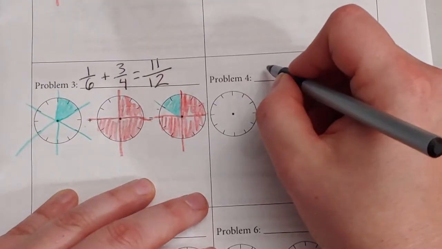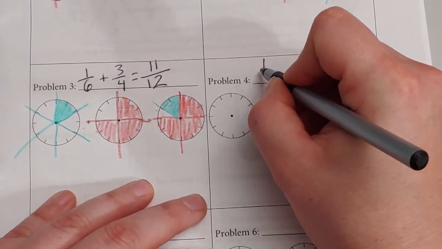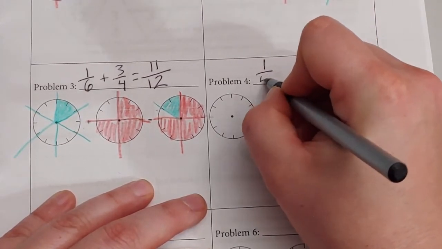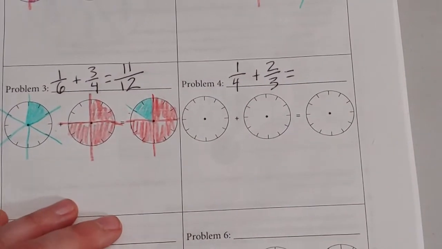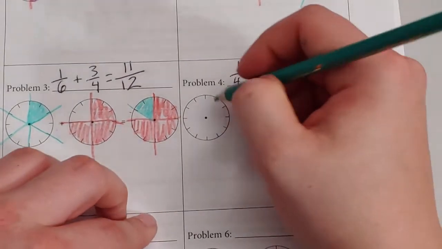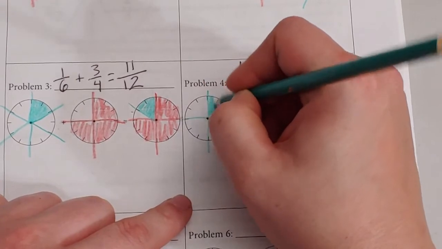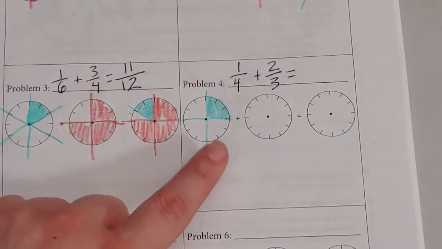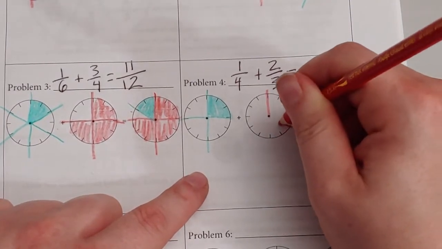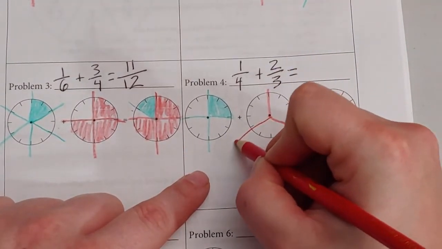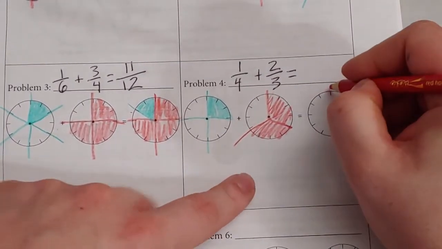And all right, how about 1/4 plus 2/3. Pause and solve. All right. There's my fourth. There's 1/4 and my thirds. 1, 2.